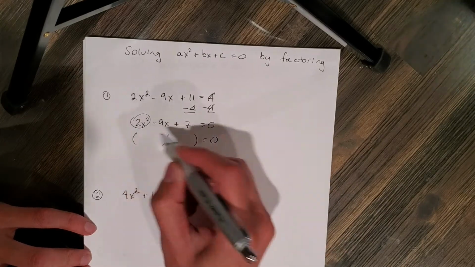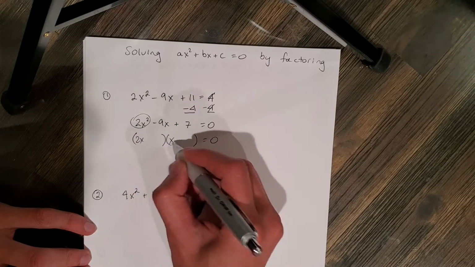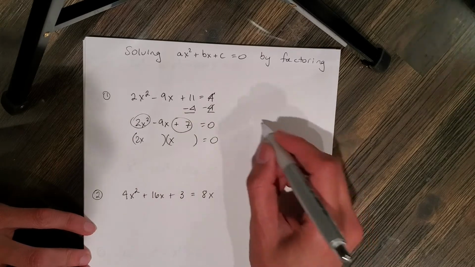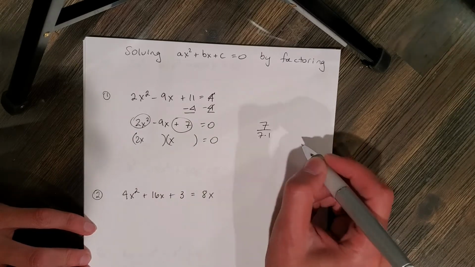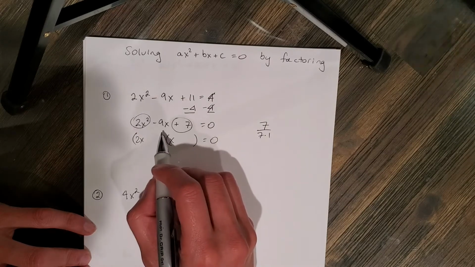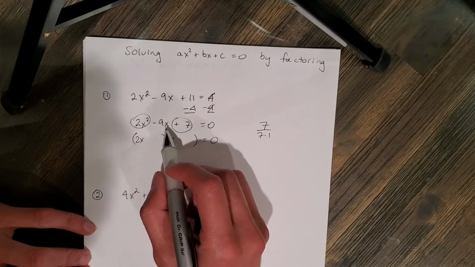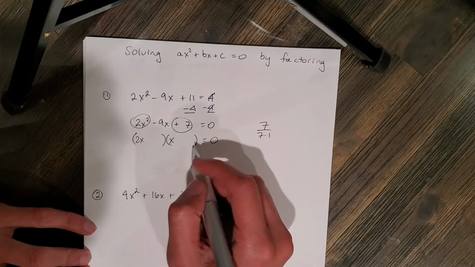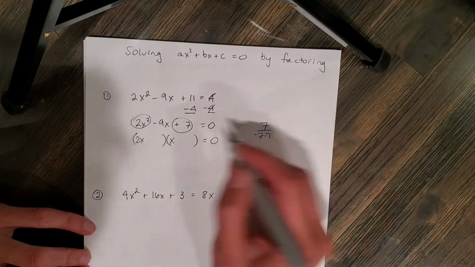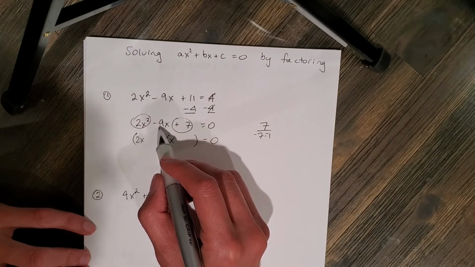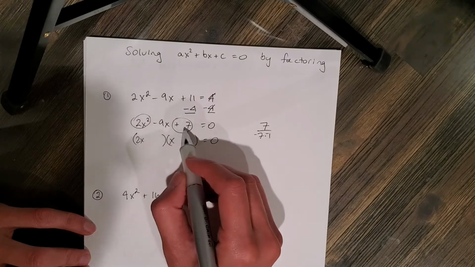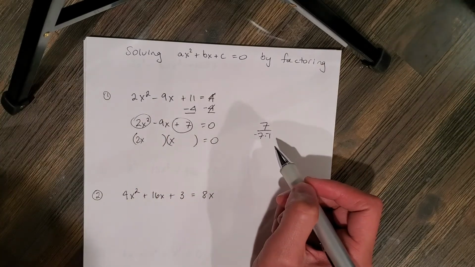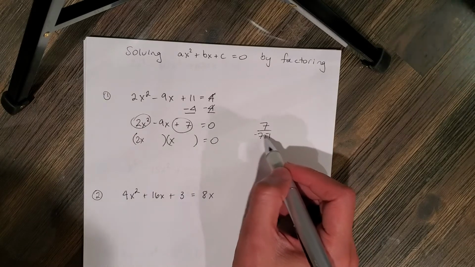We're going to go ahead and split up the 2x squared into 2x times x. So notice here, if I multiply 2x times x, I get 2x squared. And the 7 here, remember it's just going to be 7 times 1, but I have to position it in a way so that when I combine my like terms in the middle, I get negative 9x. So for sure I'm going to need both of these to be negative because my middle term is negative. When your middle term is negative and your third term is positive, both of these will need to be negative, because a negative times a negative is a positive, and then when you add, you want a negative over here.